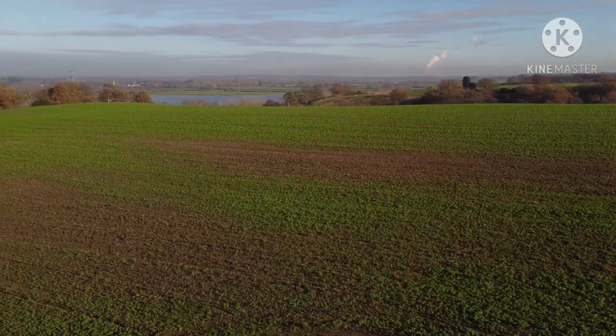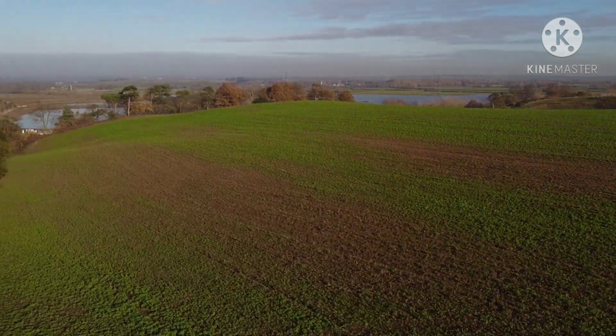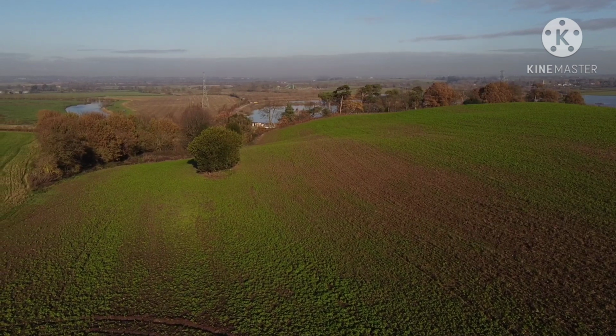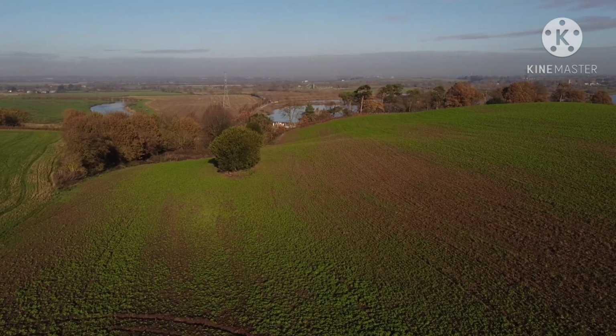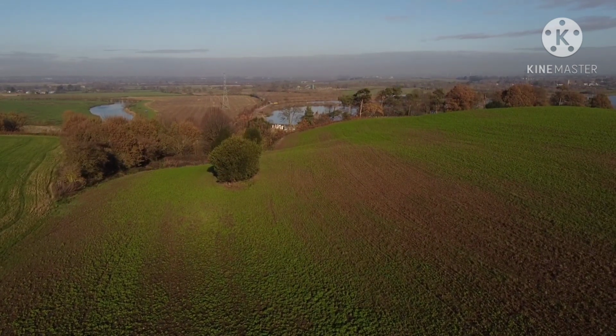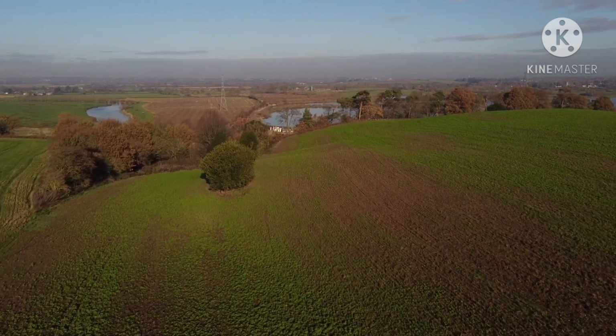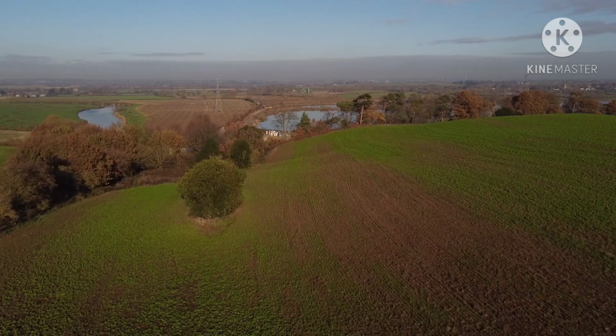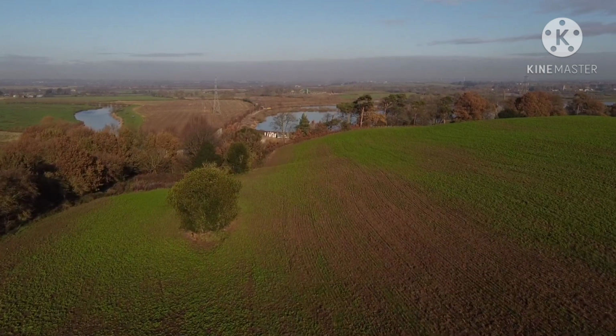Now, this second flight, as you can see, the colours look a lot better now because the sun's behind me. Again, I am using ND filter number 8, and I believe the company, I think they are Sunny Hill ND filters.